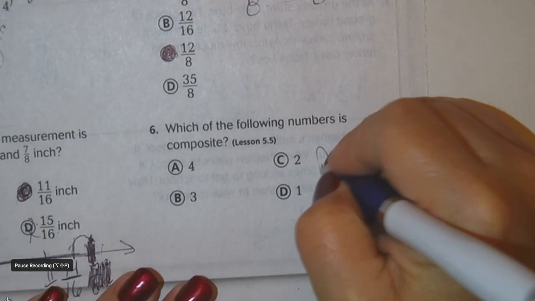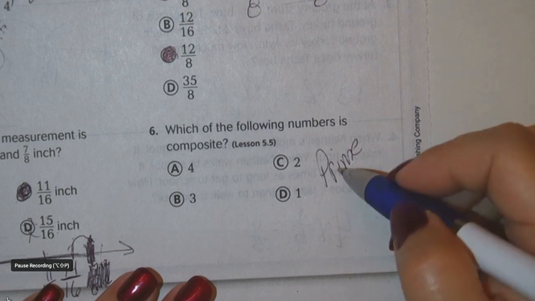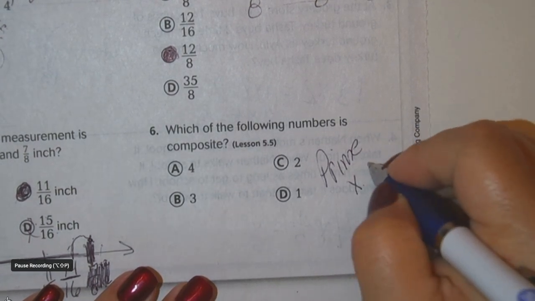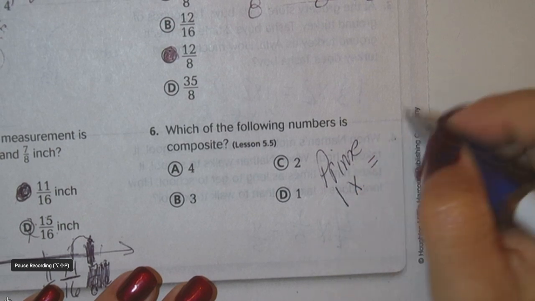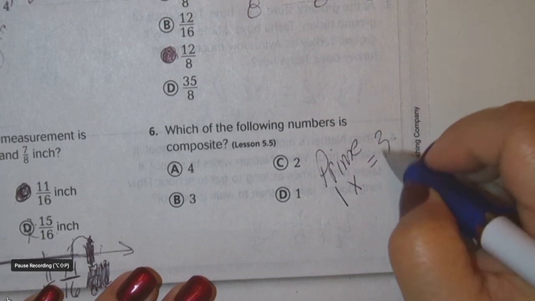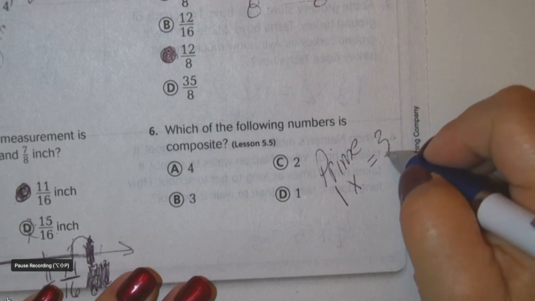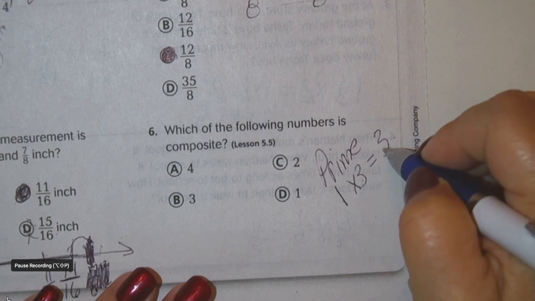And then last, which of the following numbers is a composite? Remember, prime numbers are numbers that can only be found by multiplying it times 1. So 3 is prime because the only way to make 3 in multiplication is 3 times 1. 2 is prime. 5 is prime.